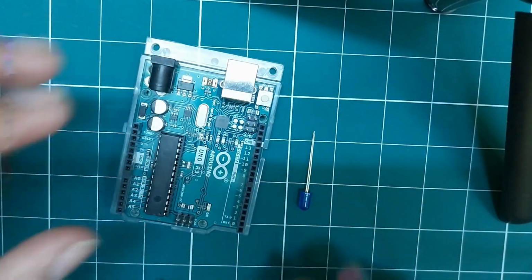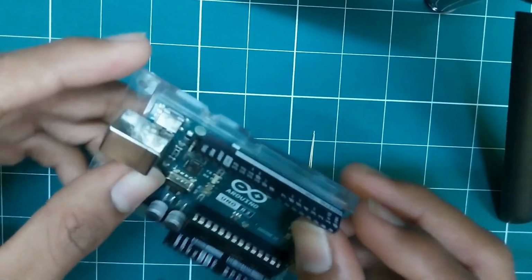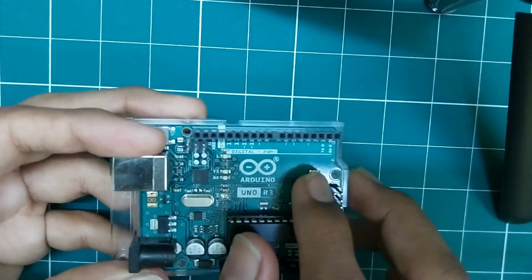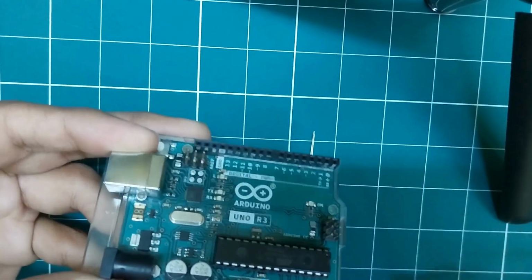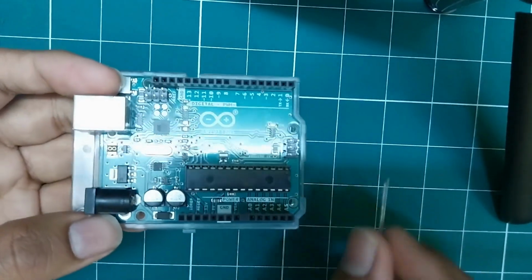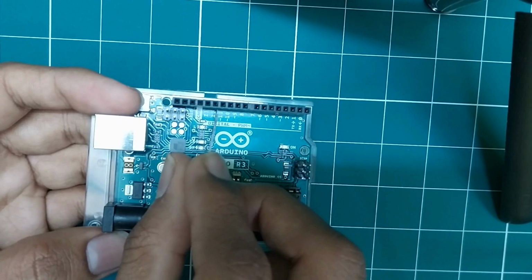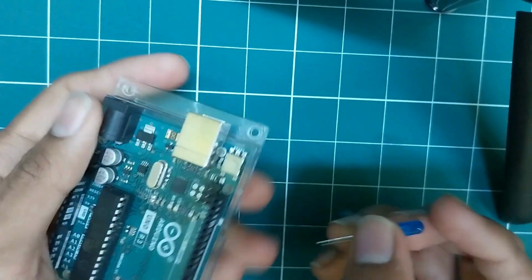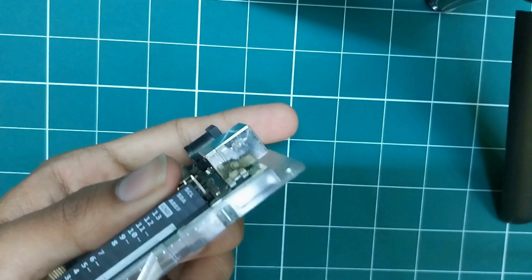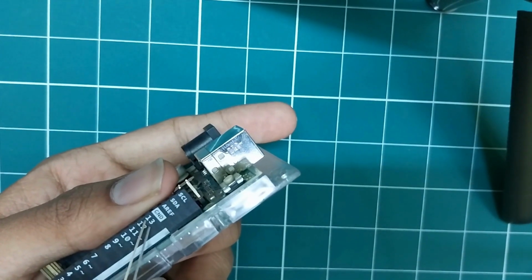So now let's start. Here on the Arduino, as we can see, there are many pins, starting from 0 to 13, and the last pin is GND. Now all the pins have different functions. What we need is pin 13. Why? Because pin 13 here is a power pin.